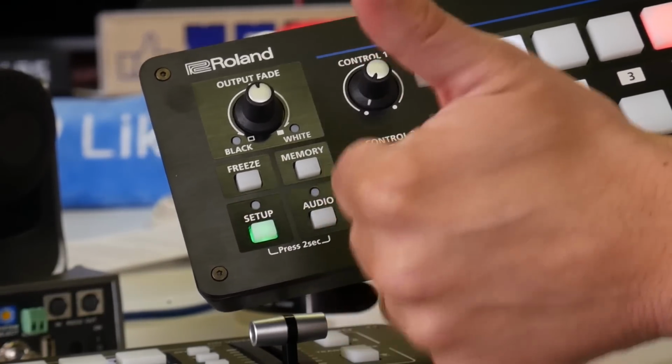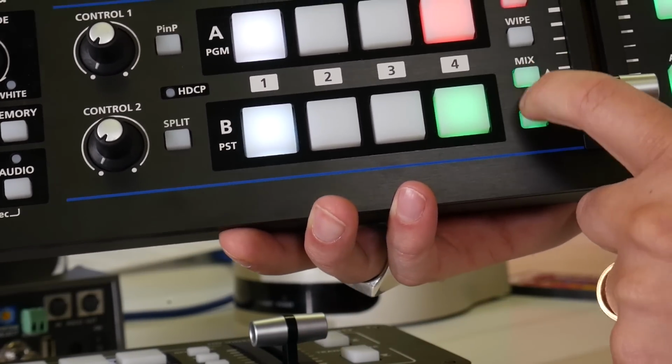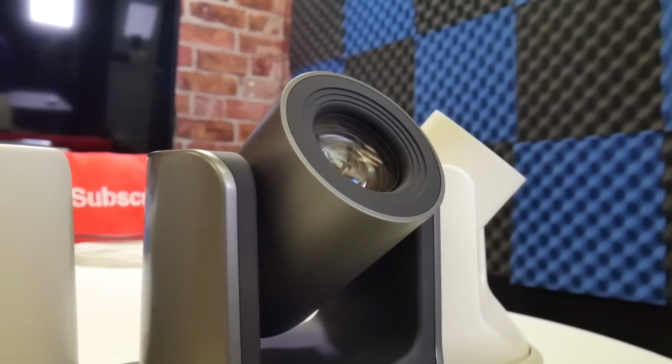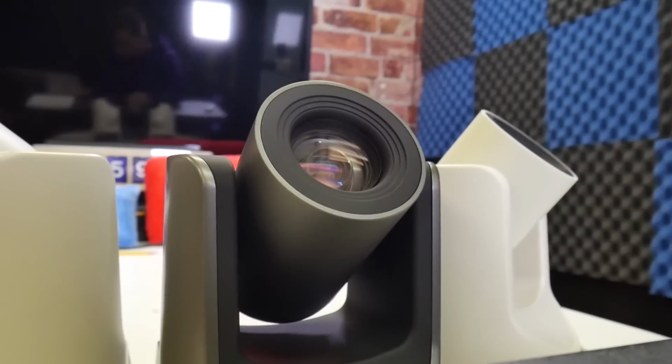You can then use the DSK and Auto buttons to navigate through the menu and use the T-bar to switch settings. You may also want to change your frame rate settings in this area as well. After making any setting changes, you will need to restart your switcher.